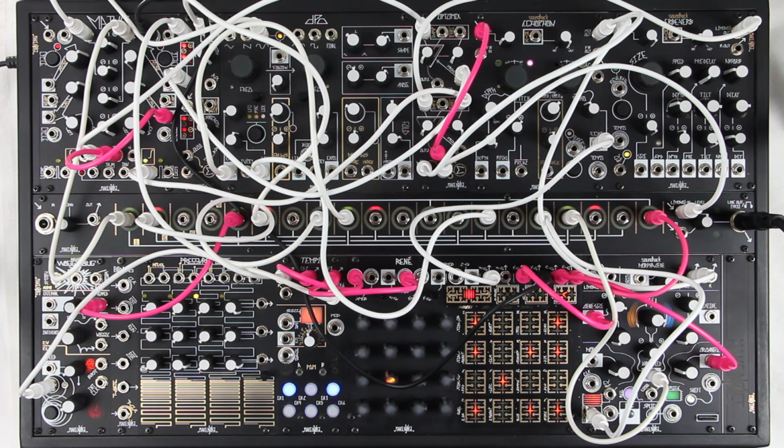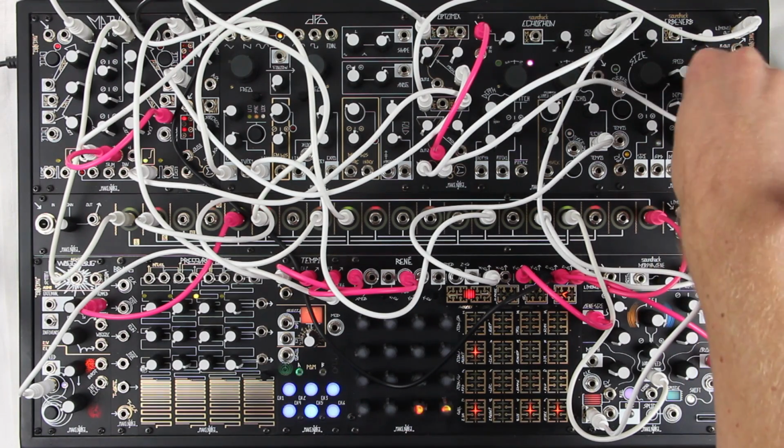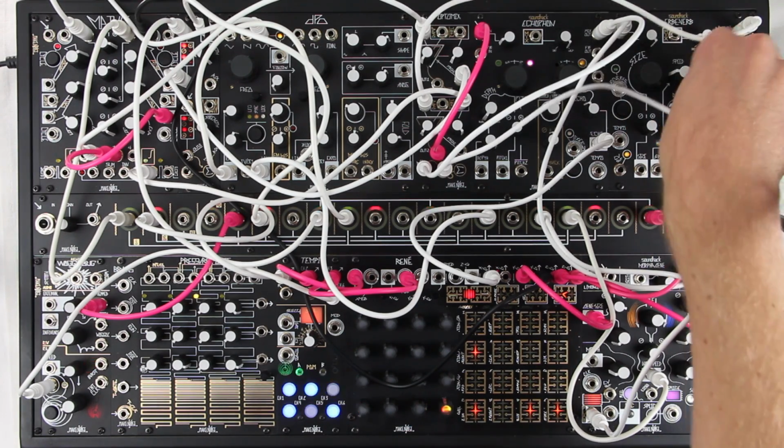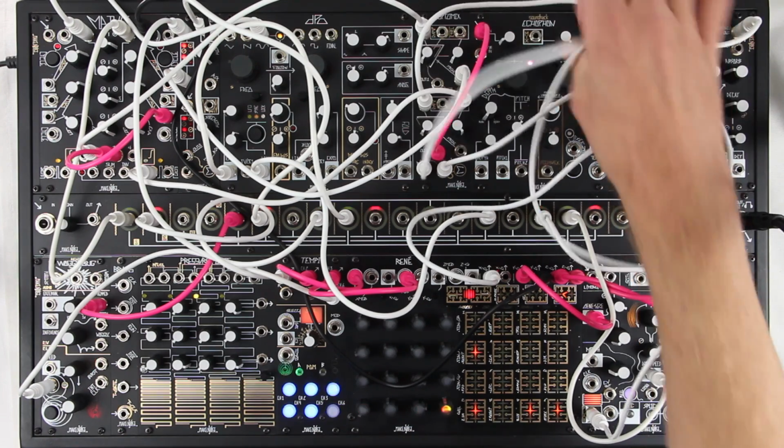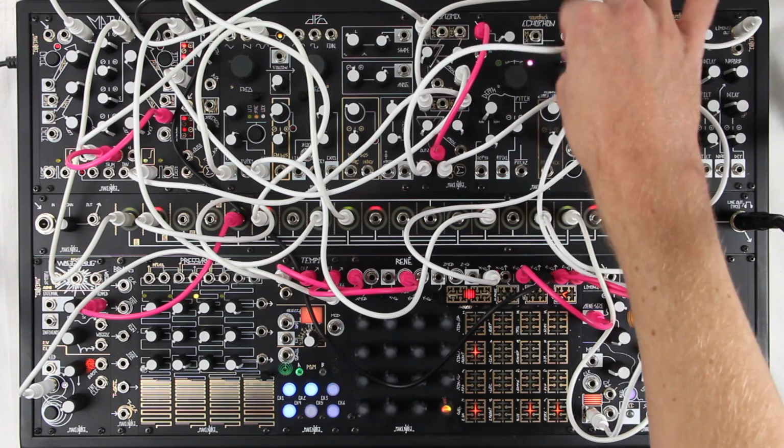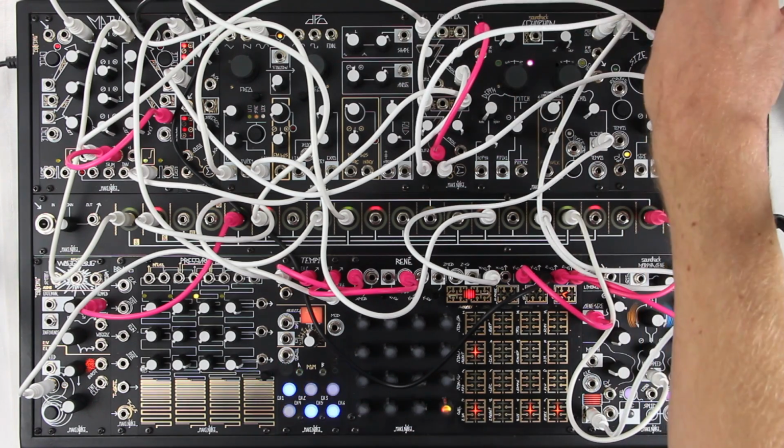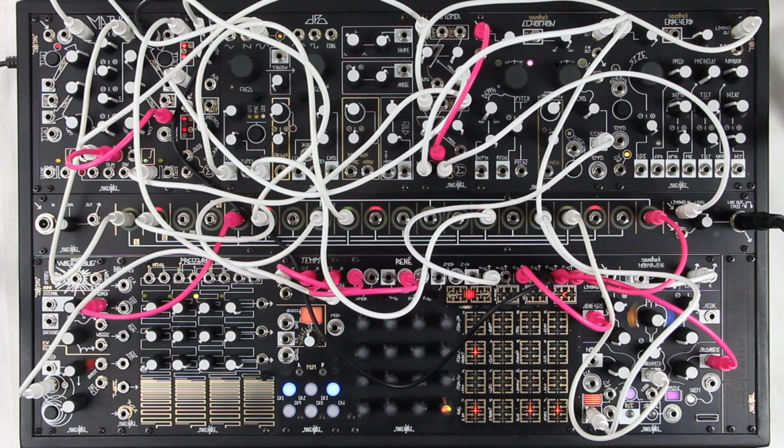You can cut into this patch at any intersection point. And of course, using our sequencing states can greatly expand the patterns available.